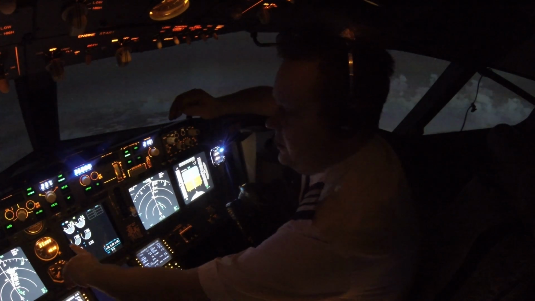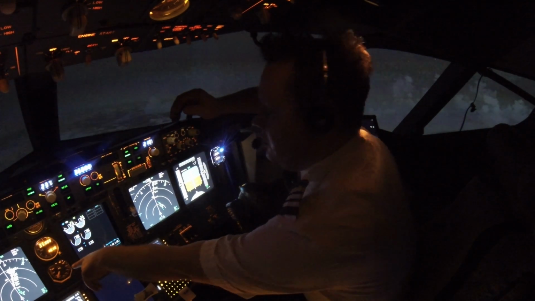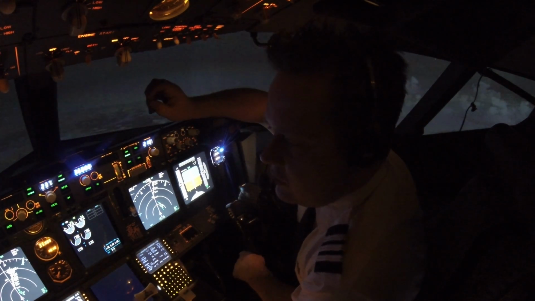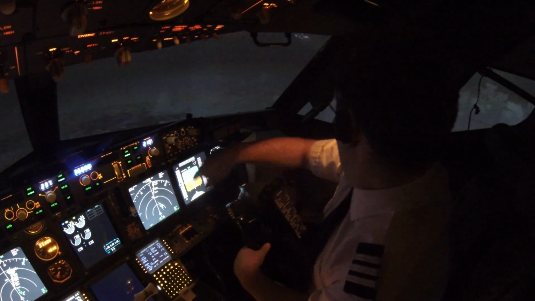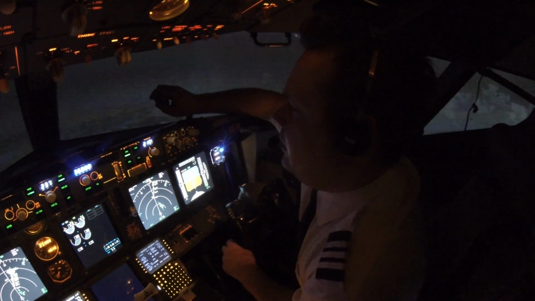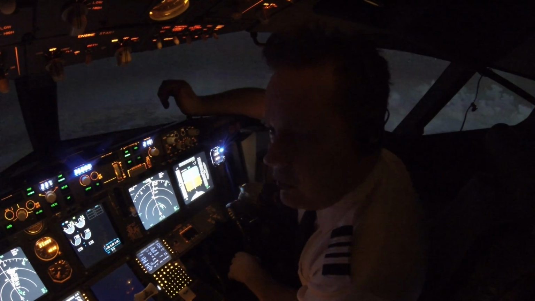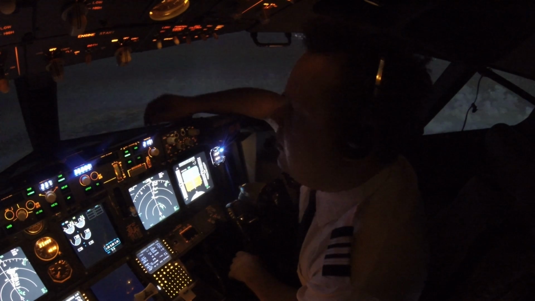Looking at the standby instruments, I mentioned to you guys that I've ordered new gauges from SimWorld, which are going to replace these three with a digital one like the original has, and also the chronometers. They were ordered, and I paid 50% of the price in September or October, something like that.